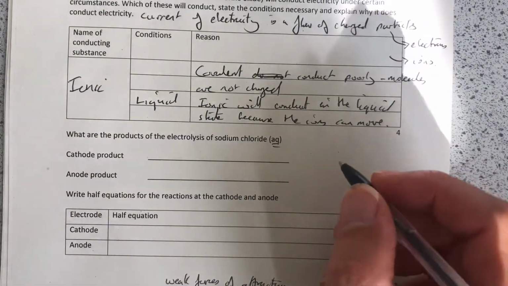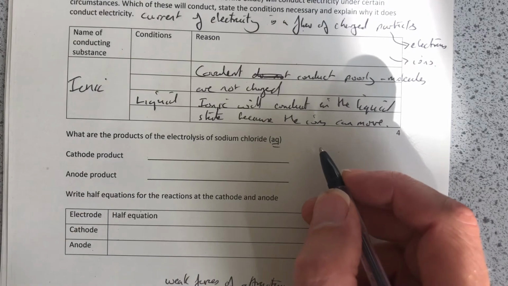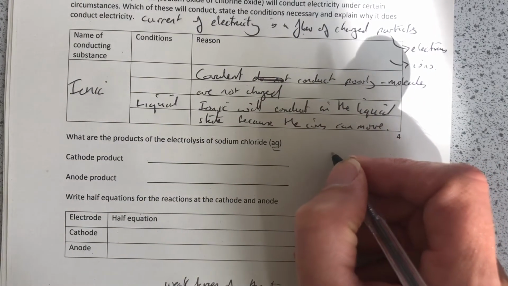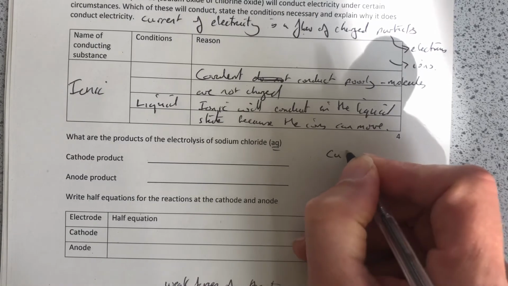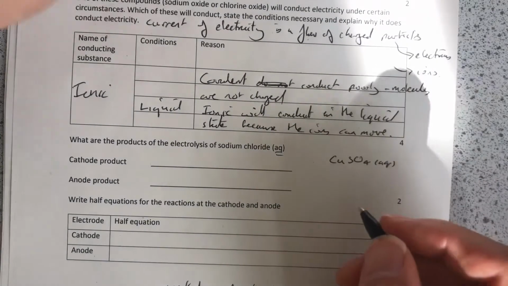Going back to electrolysis from year 10, I'm not going to do sodium chloride aqueous. Let's think. I'll do copper sulfate aqueous. What will be the products of electrolysis of that?